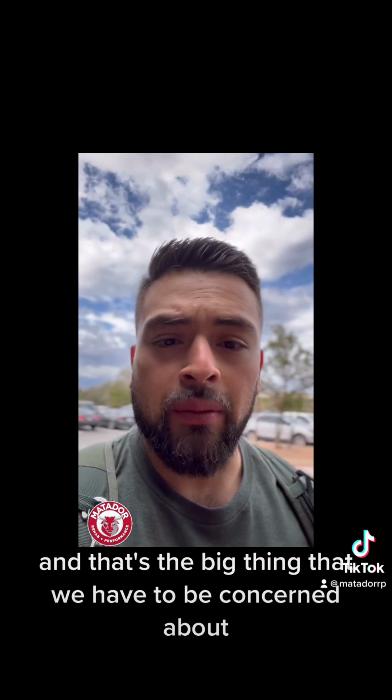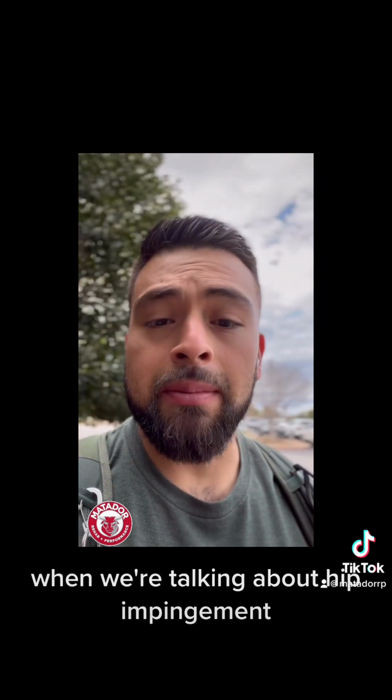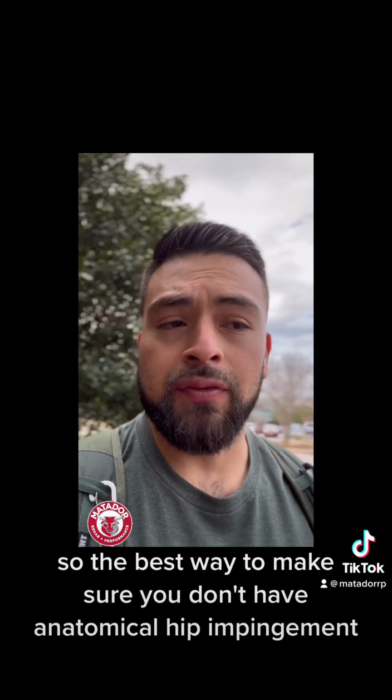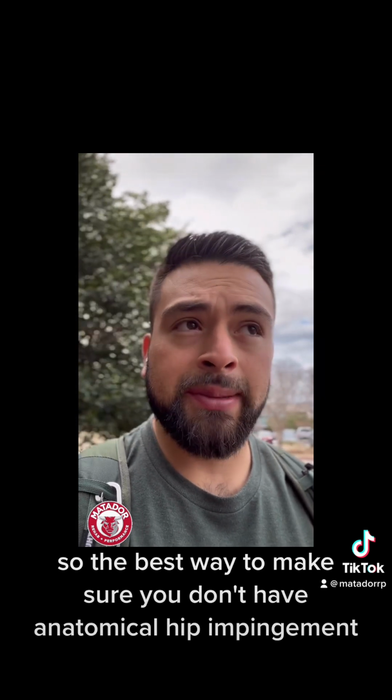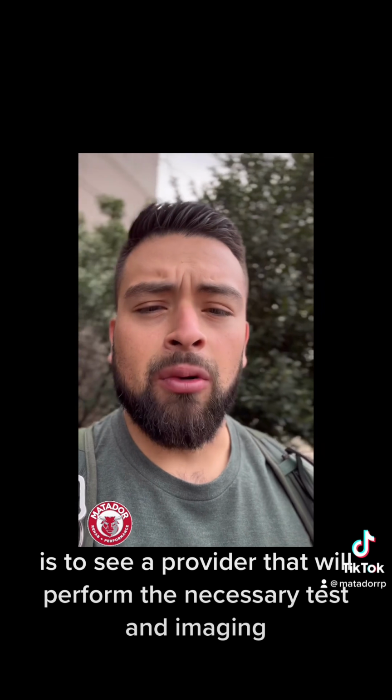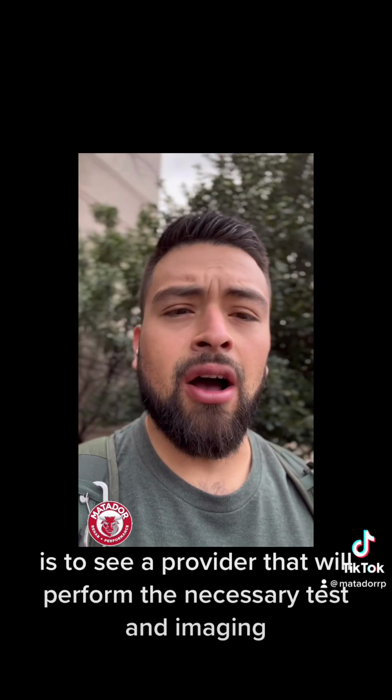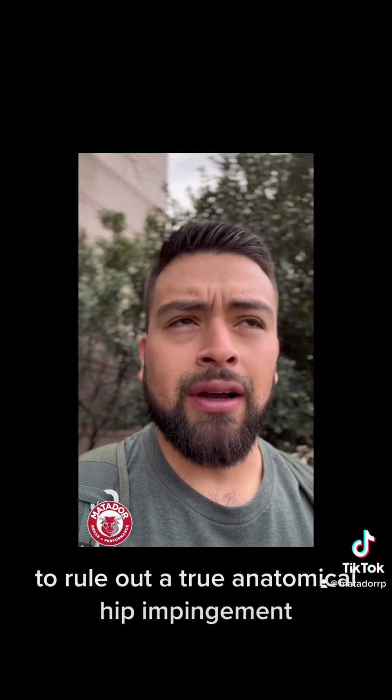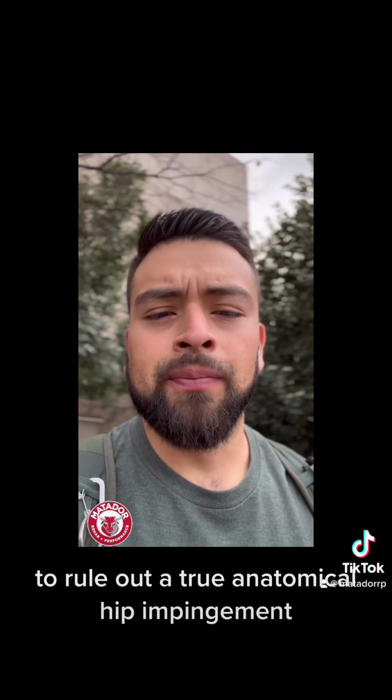And that's the big thing that we have to be concerned about when we're talking about hip impingement. So the best way to make sure you don't have anatomical hip impingement is to see a provider that will perform the necessary tests and imaging to rule out a true anatomical hip impingement.